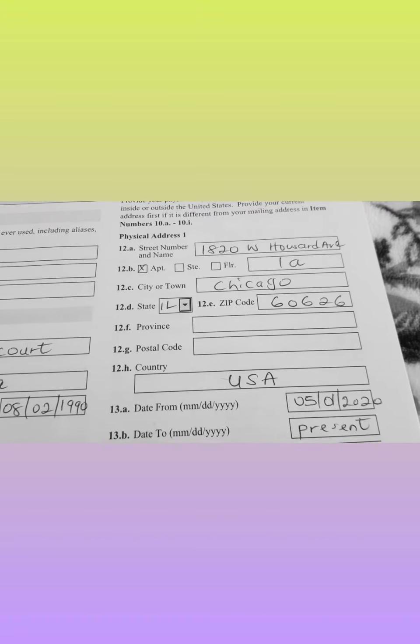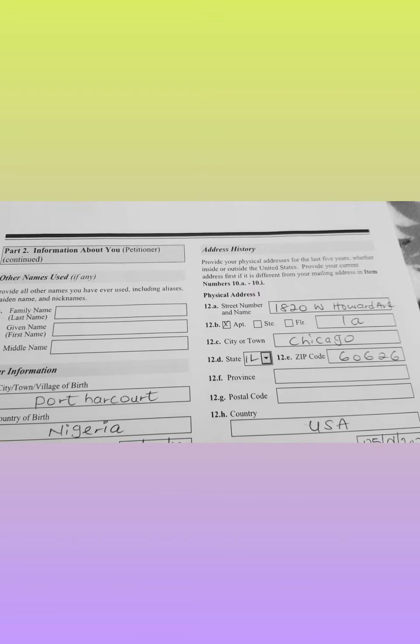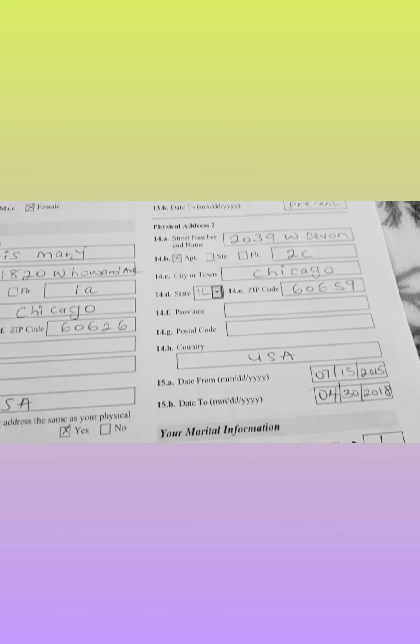So this is the physical address. This is the place the person is staying, the address number 1. So 12A is street number and name. So it's still the same address the person has been using in the last 5 years. So the person is using the same address. This is the address number 1. So the address number 2, the person stays here. This is the address number 2 before.